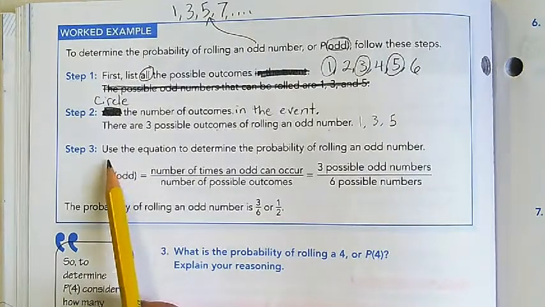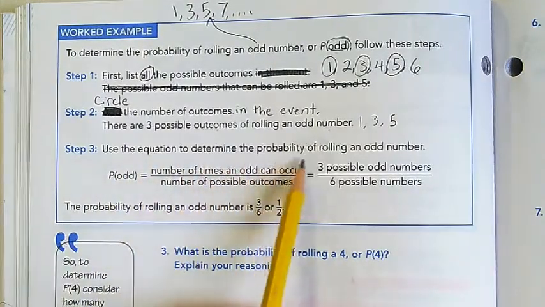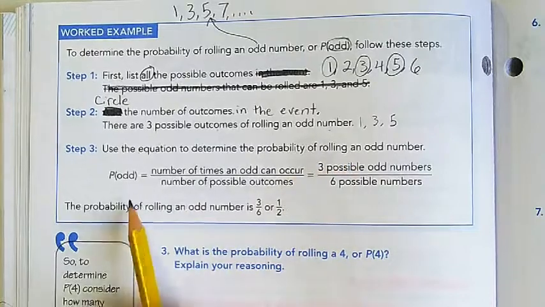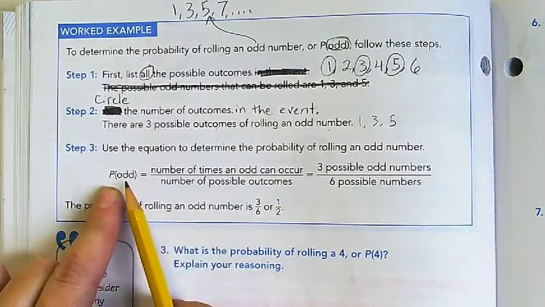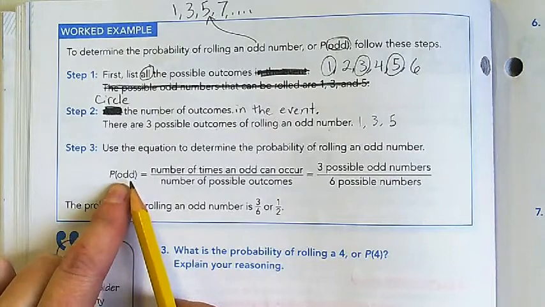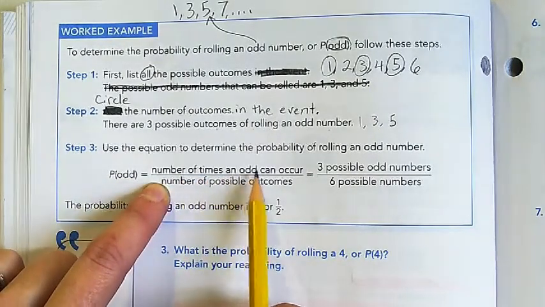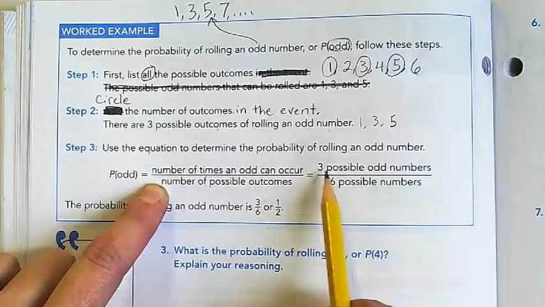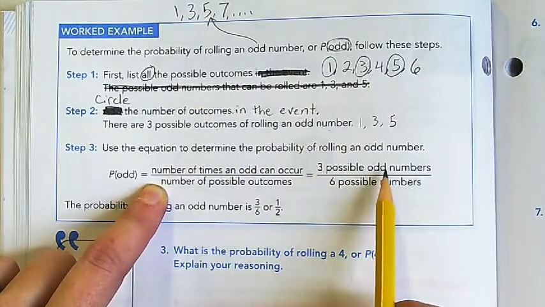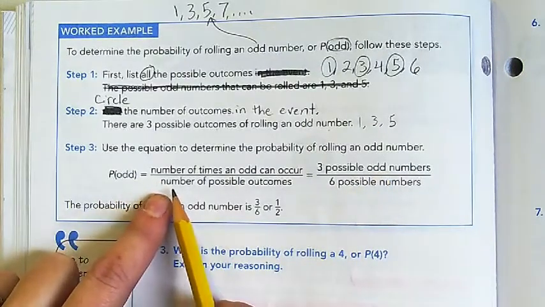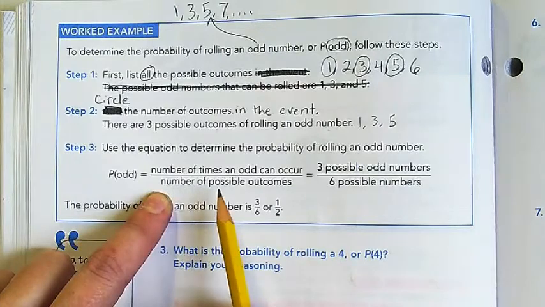Now we can go to step 3. Use your equation to determine the probability of rolling an odd number. So P(odd) equals the number of times an odd can occur. There were 3 odd numbers on the number cube, 1, 3, and 5. The denominator is the number of possible outcomes.